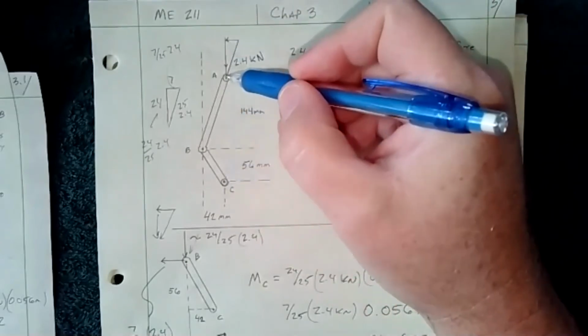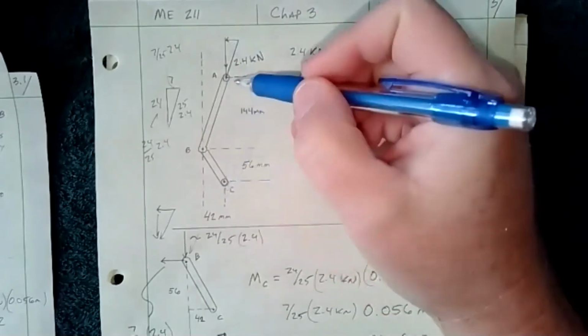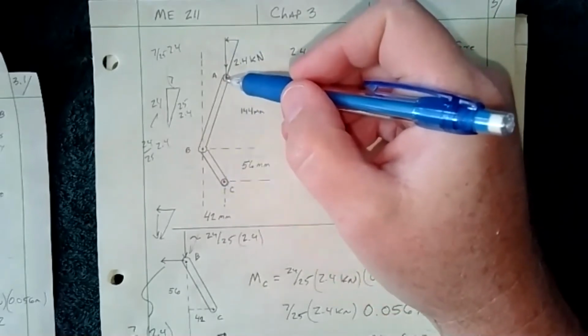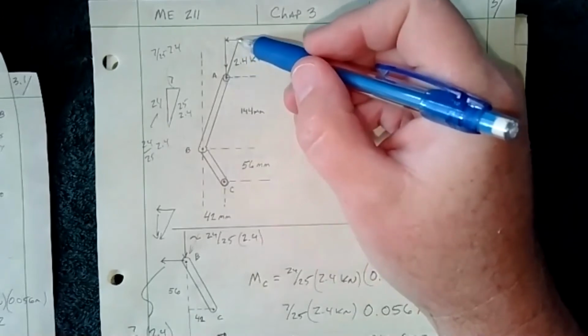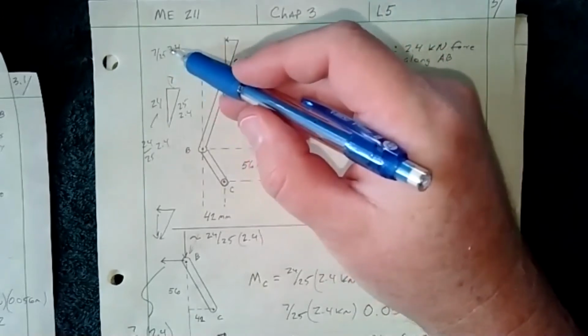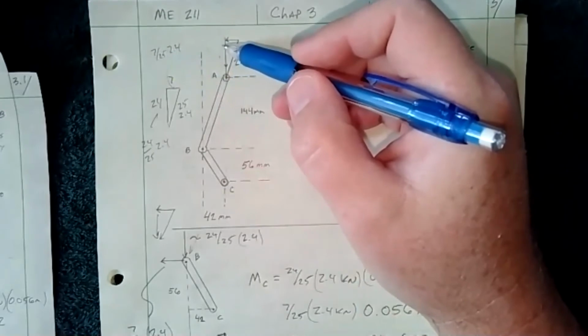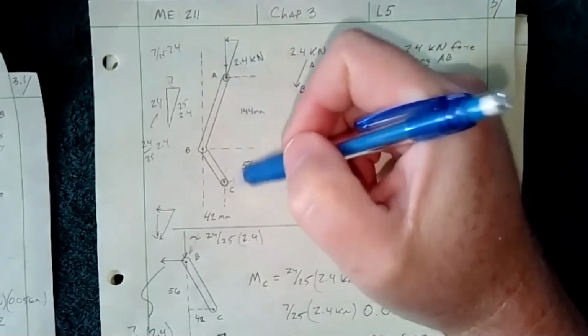So if I take my moment about C from A, then the only force that matters up at this point is this 7/25, because the 24/25 value has a distance of 0.